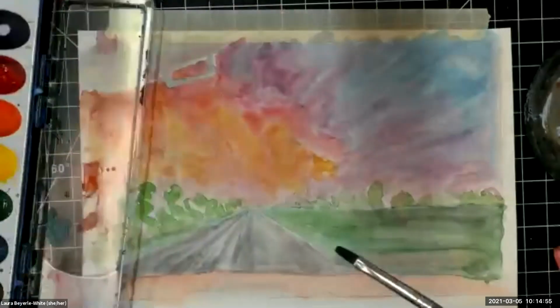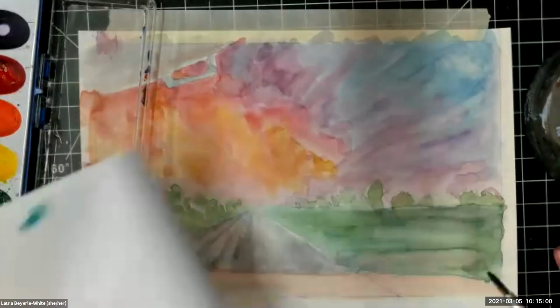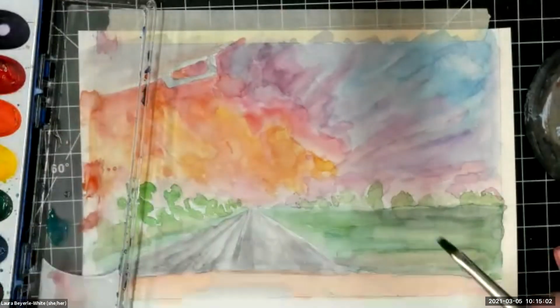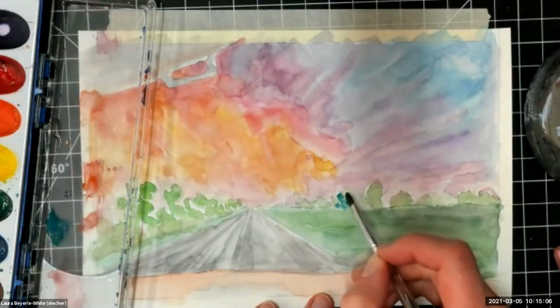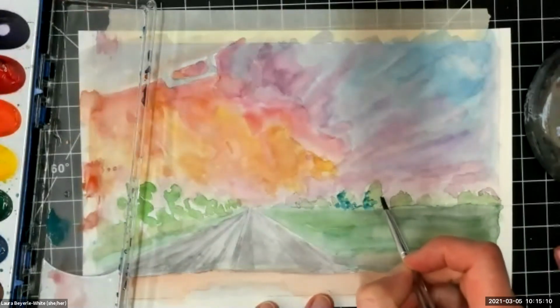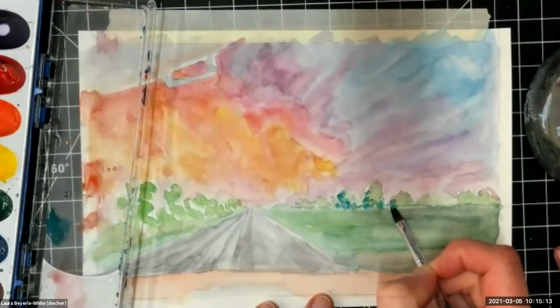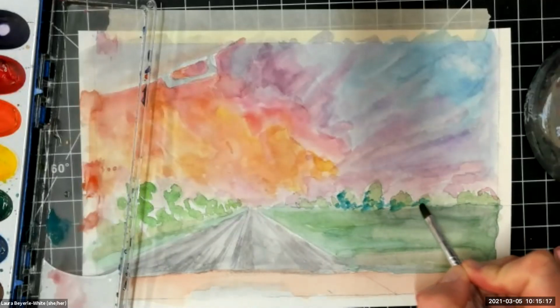I can always test out my colors on a spare piece of paper just to get an idea of what they look like. That's pretty bluish, but I think it might be good for some shadows in here. So I'm going to begin to add a little bit of depth to these trees in here.